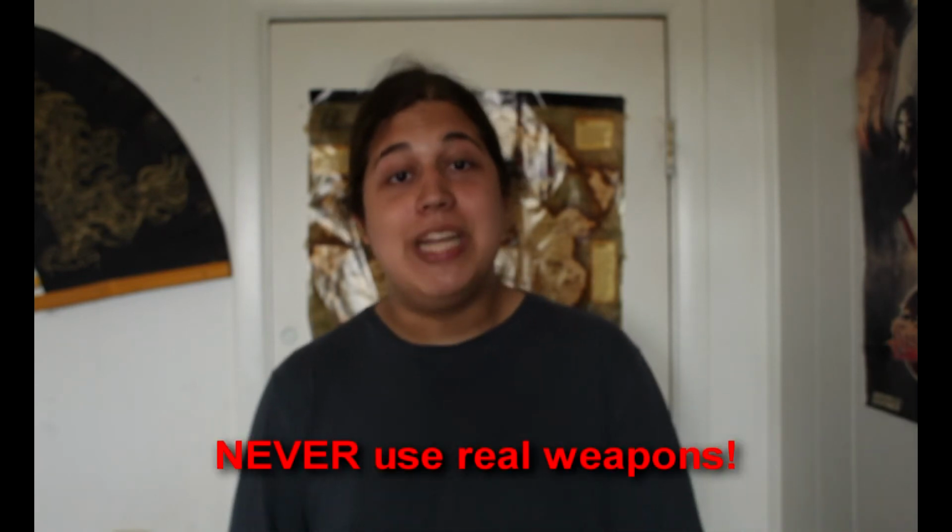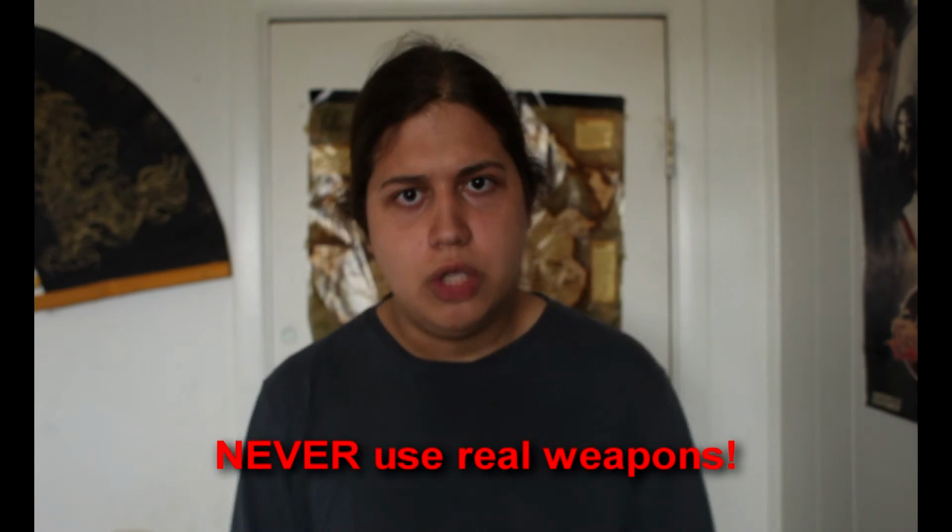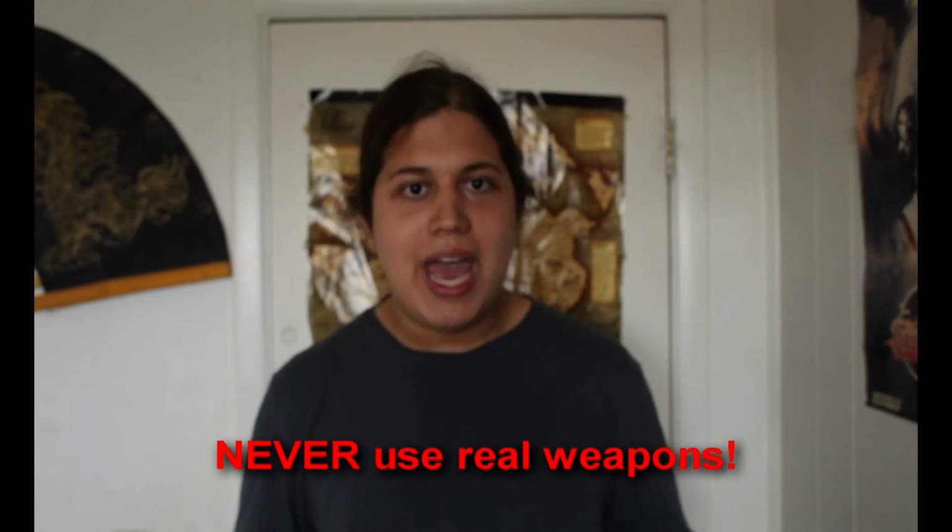Now you're probably wondering, how can you do this with prop weapons? Well, a lot of the same techniques I've explained can be applied to a scene when you're using prop weapons, but there are a few extra things you need to keep in mind when shooting the scene. Number 1, never, I repeat, never use real weapons on set. It's stupid and it's dangerous.